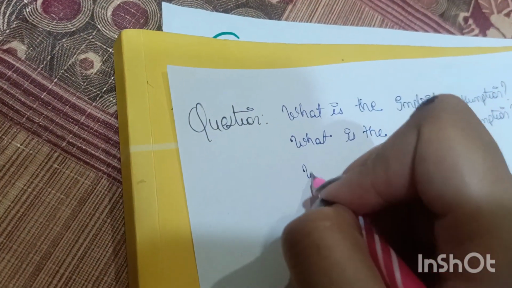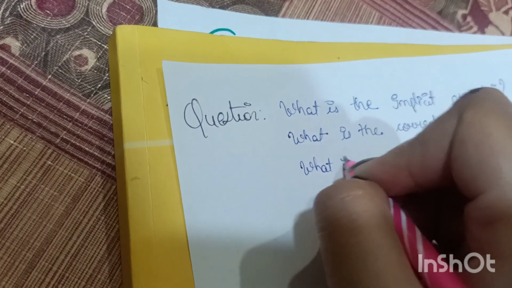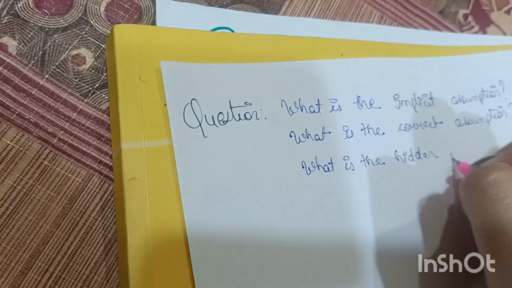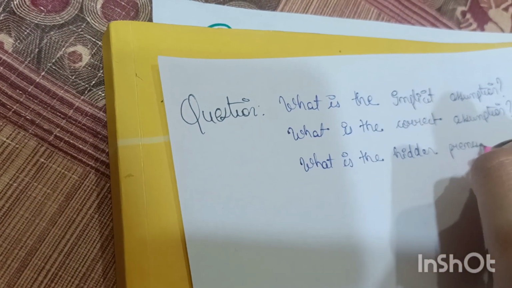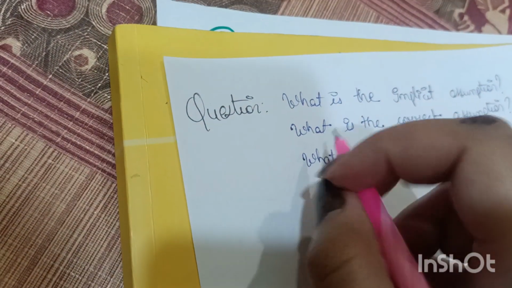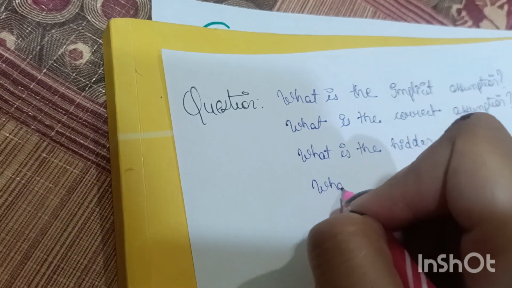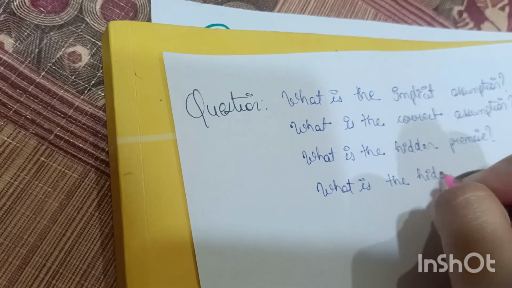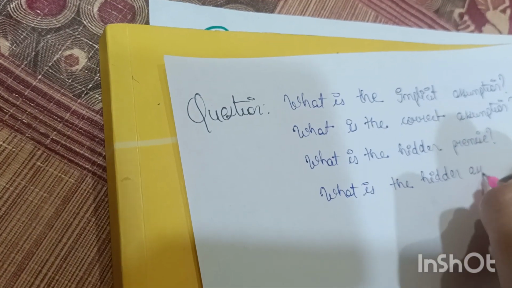Third one is what is the hidden premise? Fourth one is what is the hidden assumption?